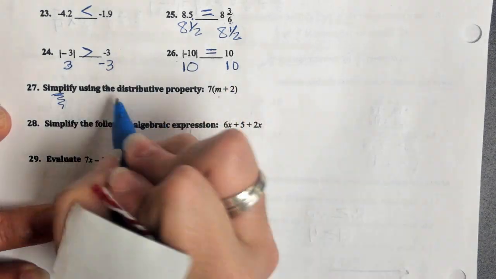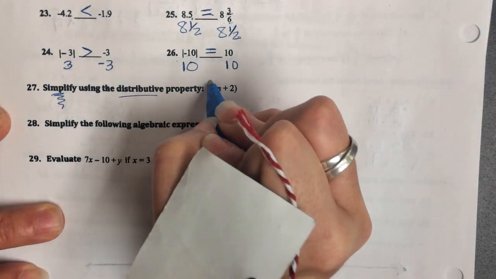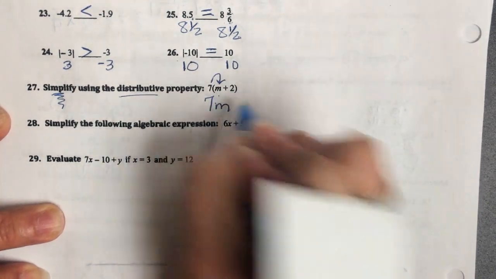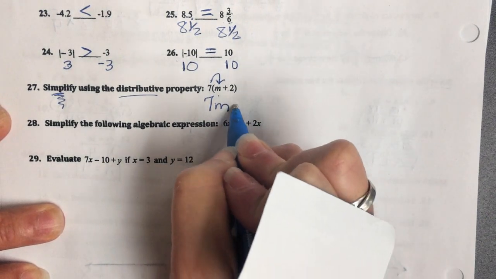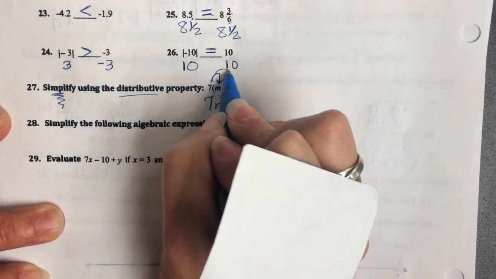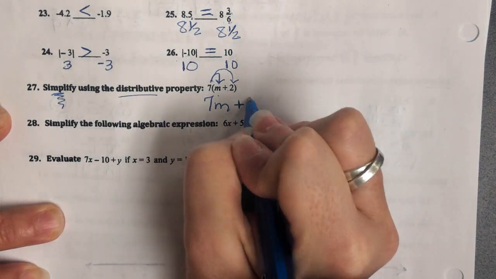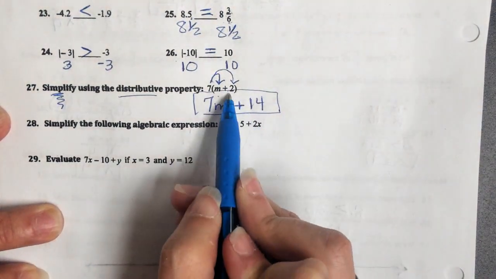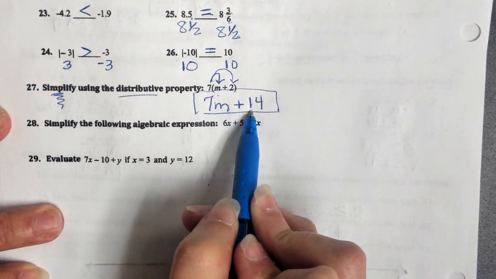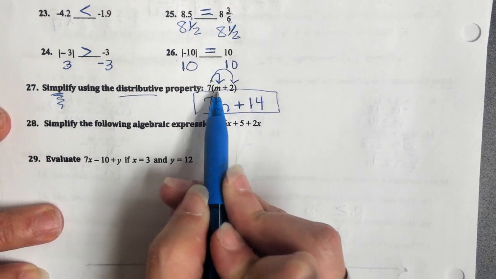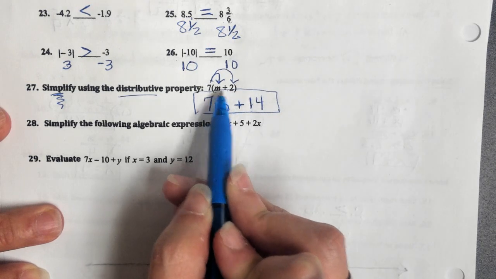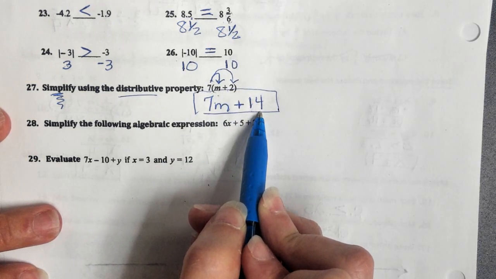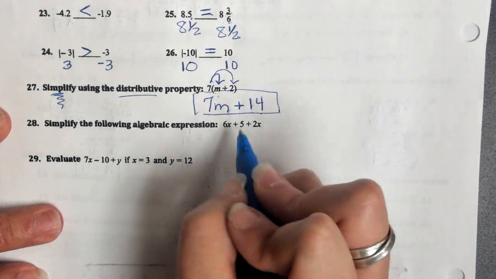So using distributive property, this is where we would do 7 times M is 7M. We would bring down the plus sign and we would do 7 times 2. Many of you missed that part on the test because you told me 7M plus 2. But you got to distribute the 7 to everybody. So the M and the 2. Any questions on that one? I don't mind. Y'all are quiet.